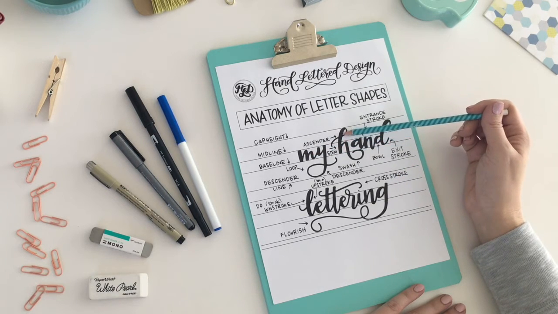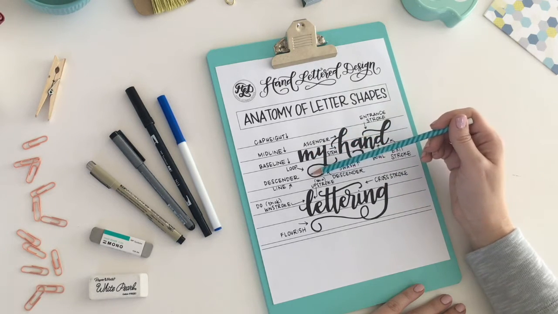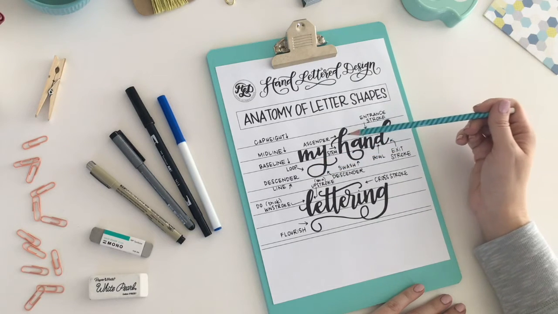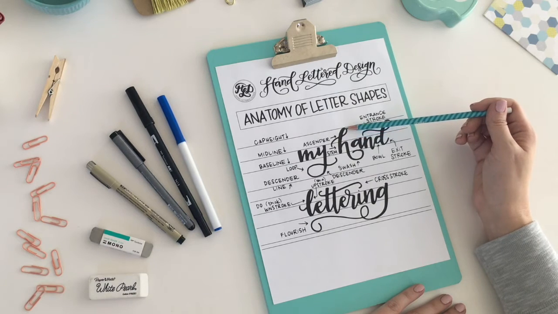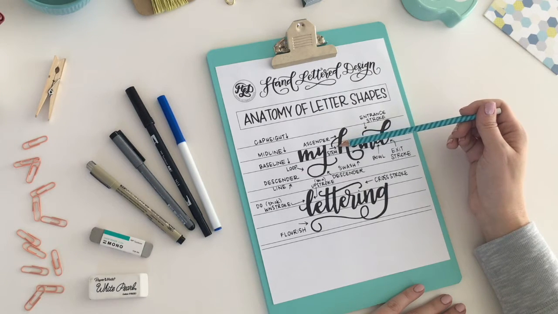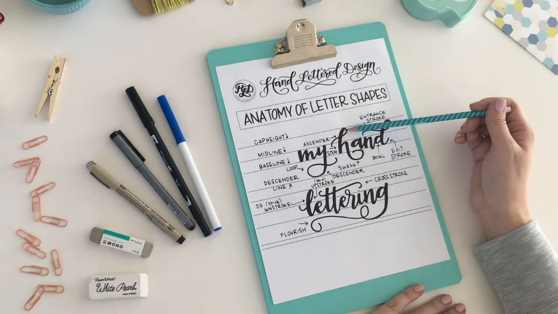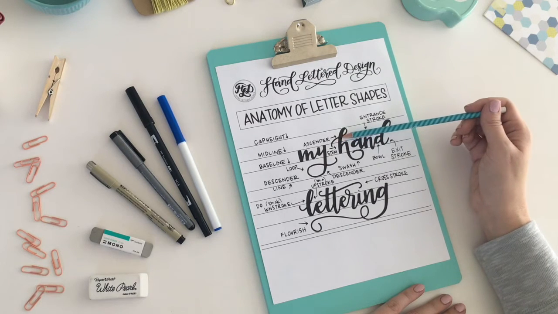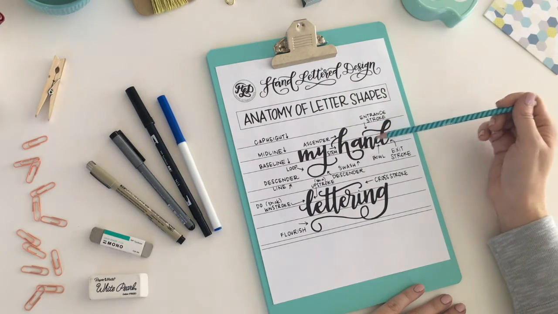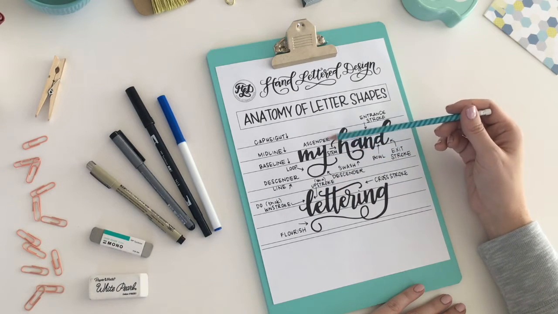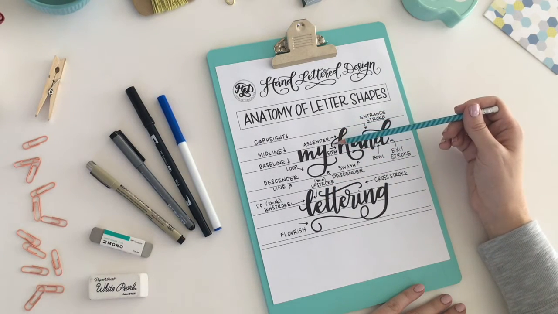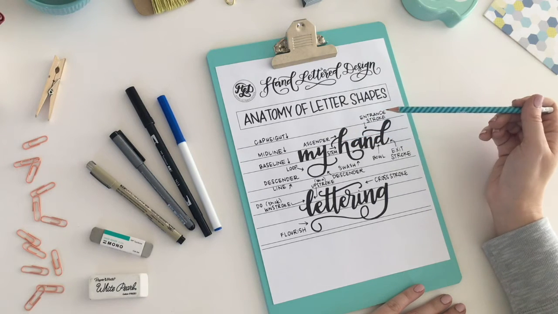Then we have the stem of the letter here, we have a loop down here, and then we have this ascender. Any of these lowercase letters that come up above the midline, they ascend above the midline. Those are called ascenders. So that's H, D, T, L, K, F, B, and those are the ones that are really fun to flourish with.